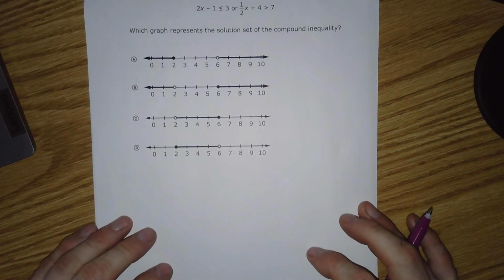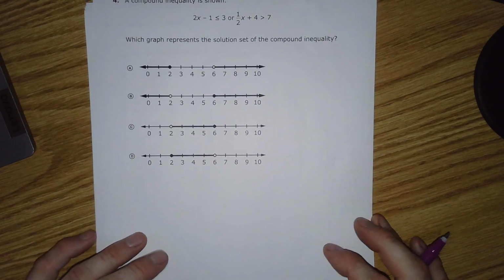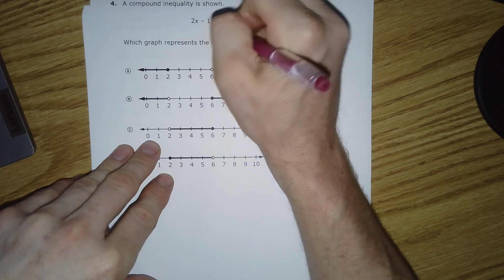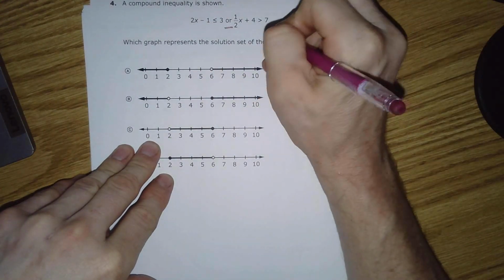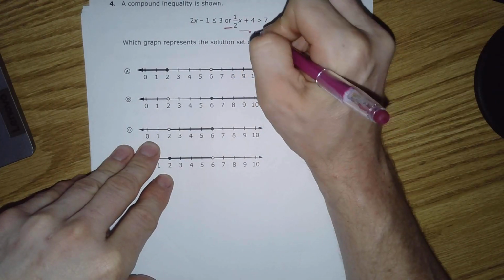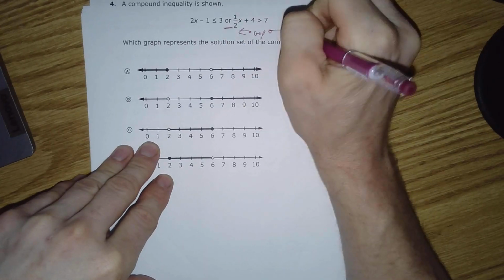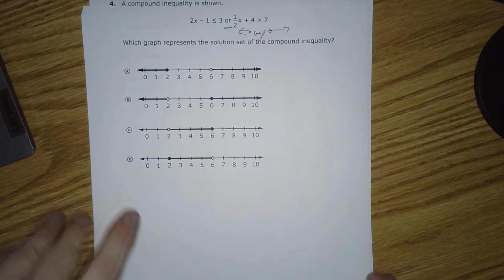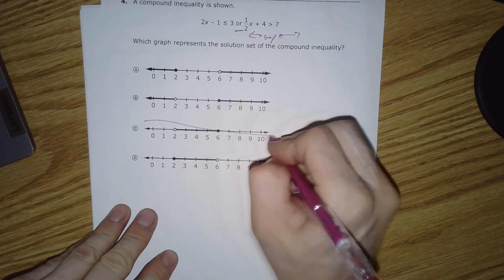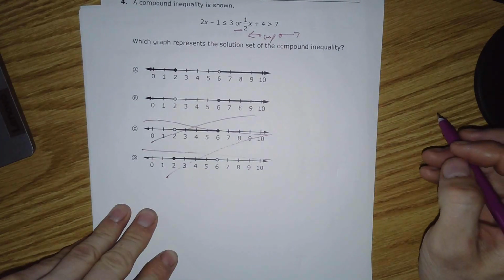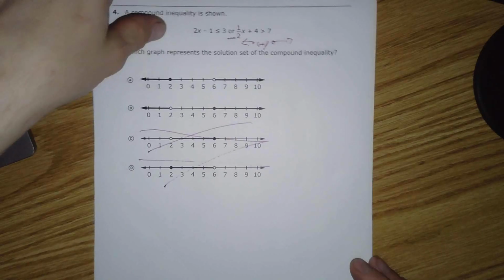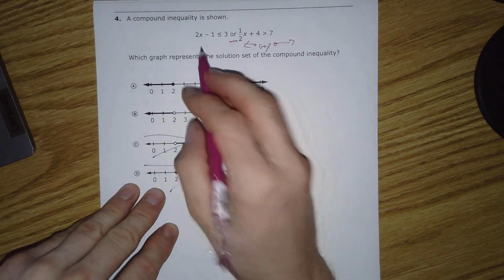Here is something similar, but different. It's only one-dimensional, and this is an OR statement. Remember, OR statements make gaps. So I can right away eliminate the AND statements, right there and right there. It's not those.